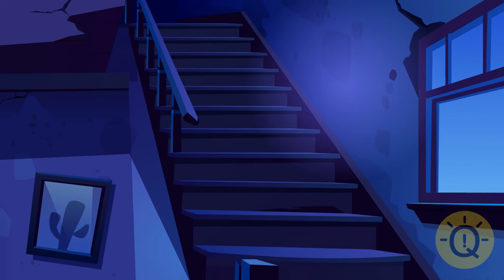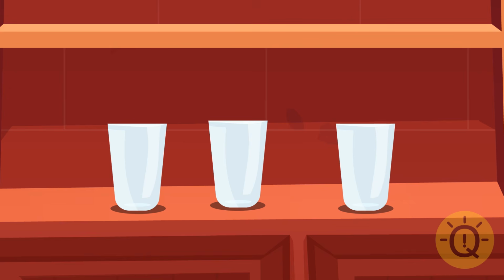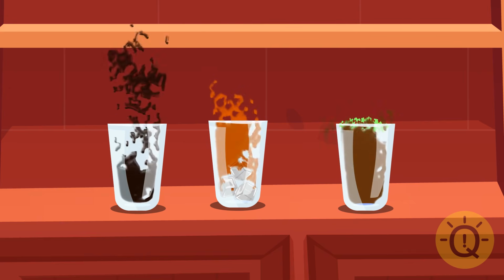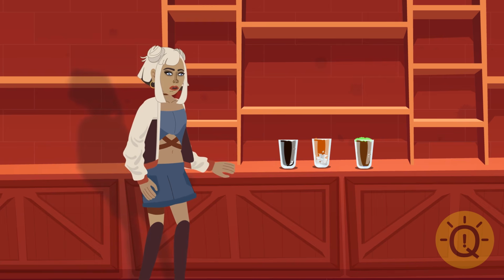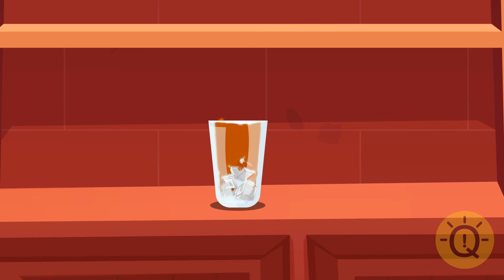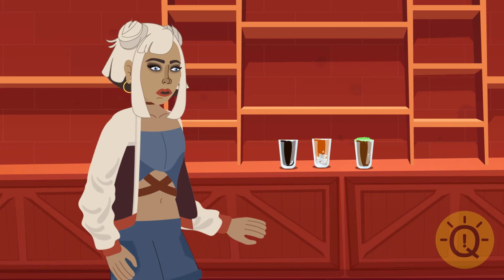Amy left this room and found a staircase leading to the basement. She went down and saw that her guide was downstairs waiting for her. The guide told her she needed to choose between the 3 drinks on the table in front of them. Only one of the drinks was not poisoned. The drinks were tea with sugar, cappuccino, and hot chocolate. What should Amy pick?